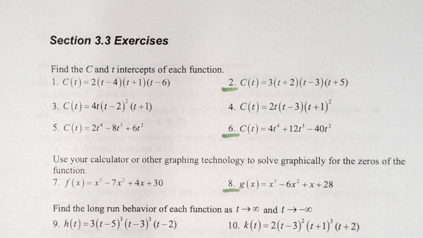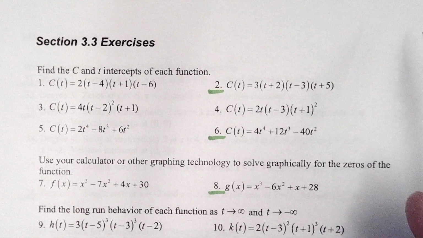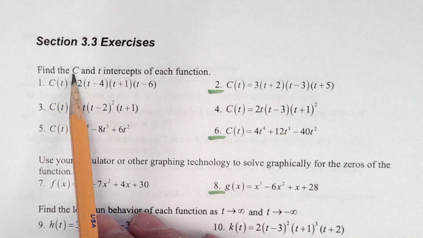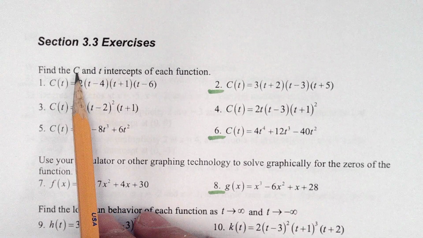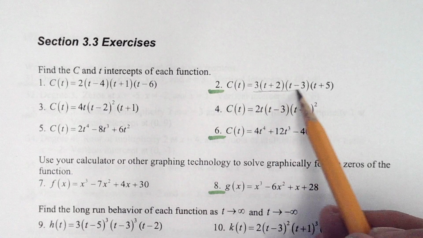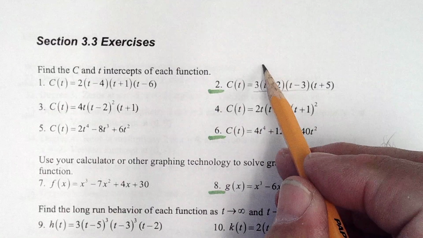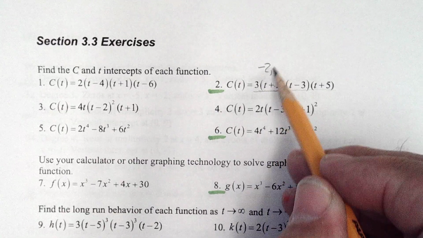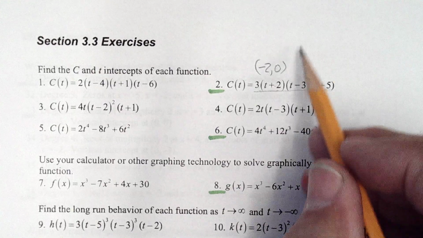Okay, in 3.3, I'm just going to do pretty much the whole assignment here in case you had trouble with it. Find the c and the t intercepts. So that's like the x and the y intercepts. The x-intercepts: to make this be 0, t would have to be -2, and that would come out to be 0. If I put in 3 minus 3, that would be 0.